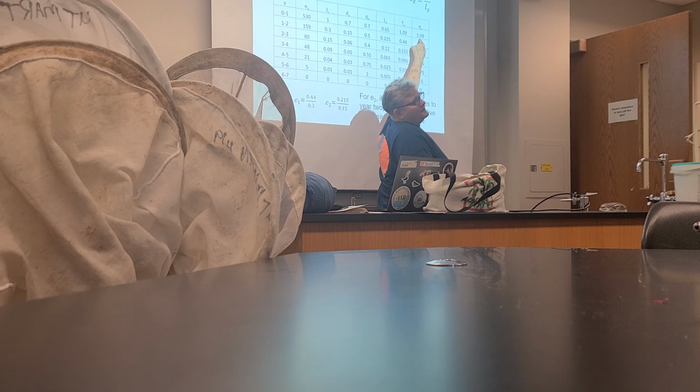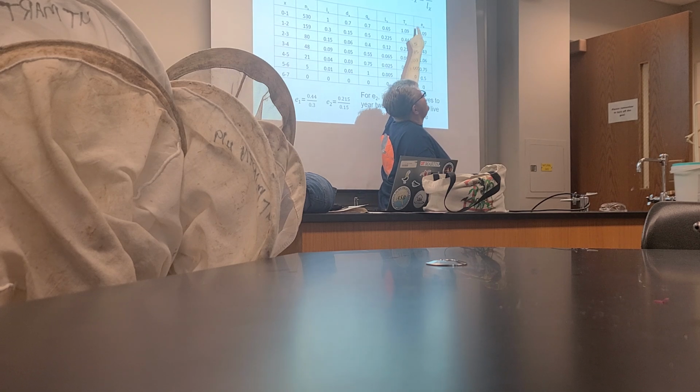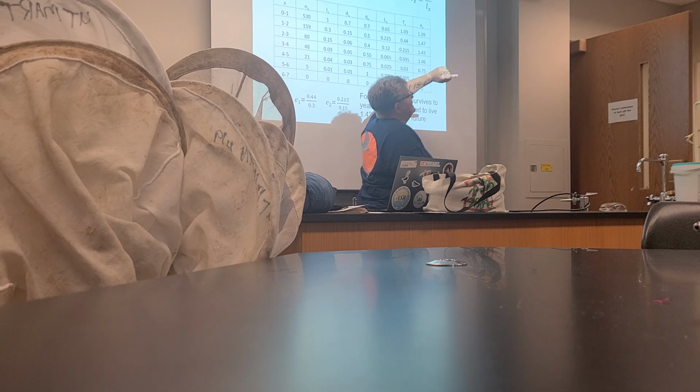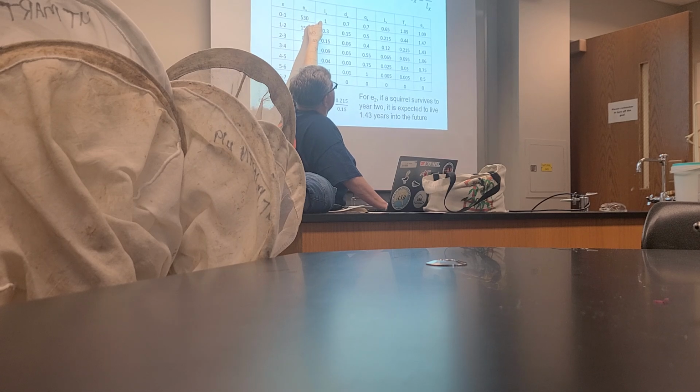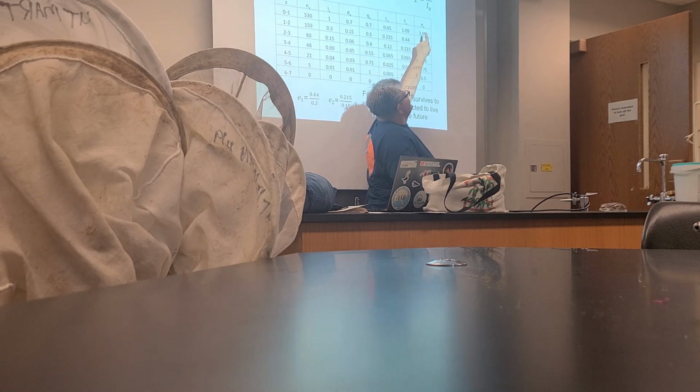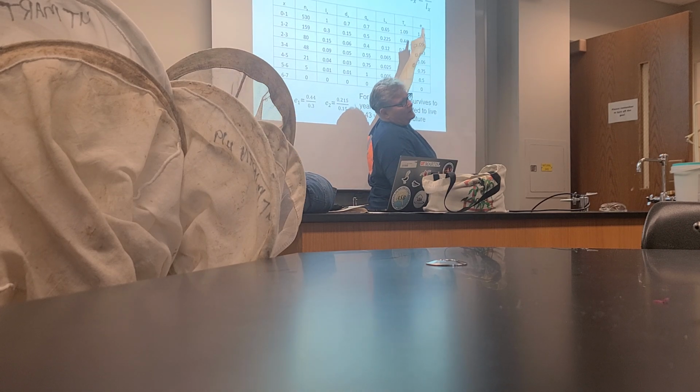And this is another check place. These two numbers should always be the same. Because on our survivorship, we start with 100% of the organisms alive, so this should always be 1.0. So this number should always match that number.